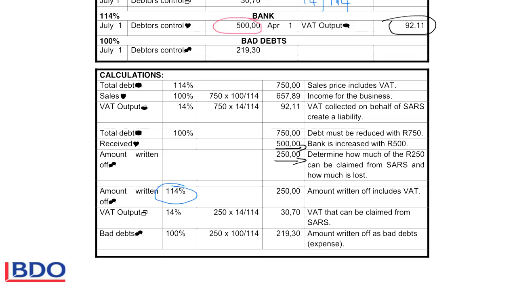If I want to know what is the VAT portion of that, I will take the 250 times 14, divide by 114, and that will give us the VAT that we can now claim back from SARS, because we will not collect this money from the debtor. The bad debt section will be 100% of the 114%, and that means that the bad debts portion will be 219 Rand and 30 cents.